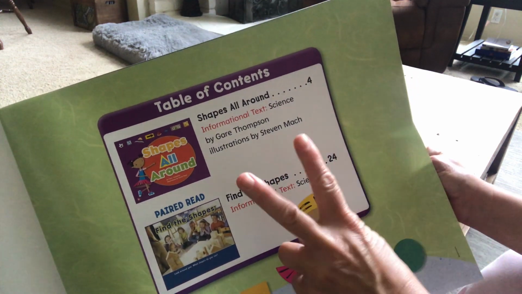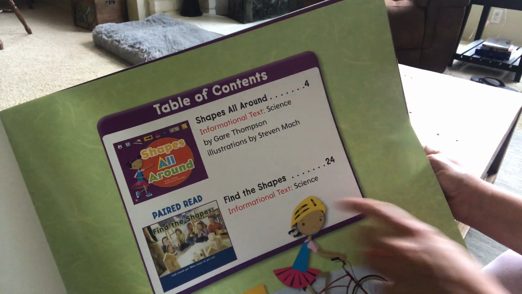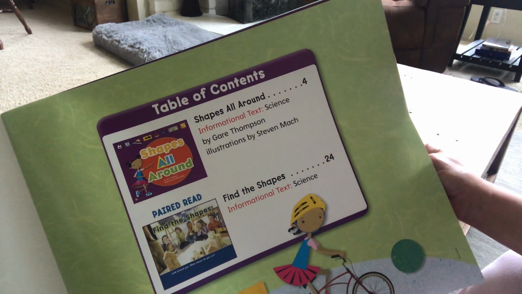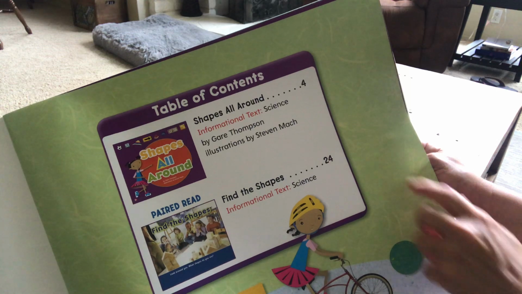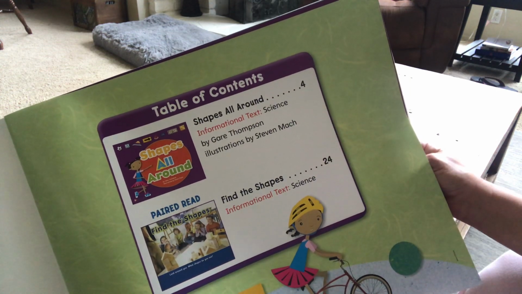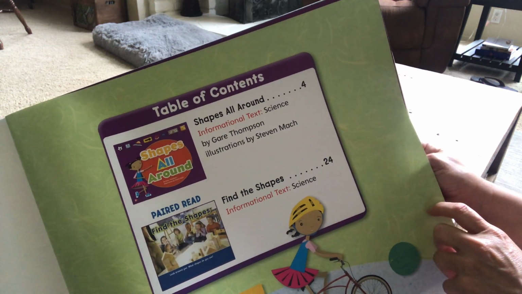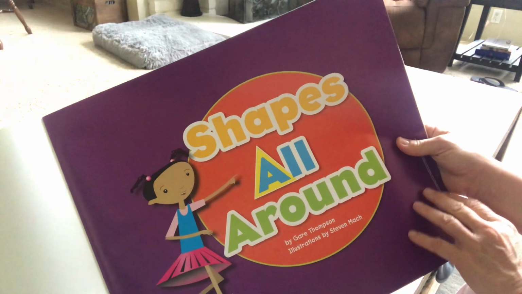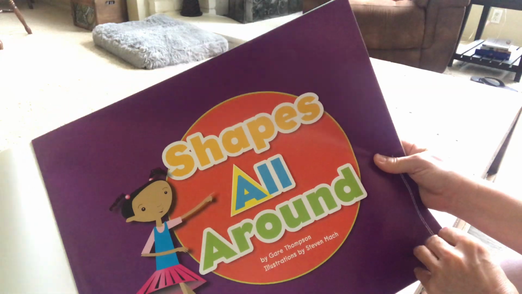This book contains two stories. It has Shapes All Around and Find the Shapes, which are two stories that go together. They're both informational text based on science. I say math more than science, but that's what it says here. I'm going to read both of these stories to you this morning. This is the first one, Shapes All Around.